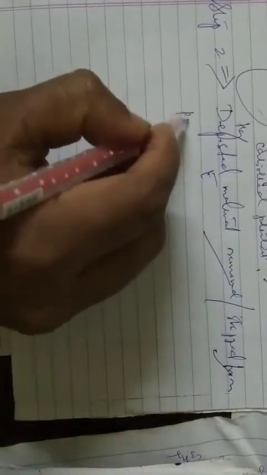In step 2, the stripping step is carried out by potential scan, this is very much important. Then the resulting current is used to determine the concentration of one or more components here.